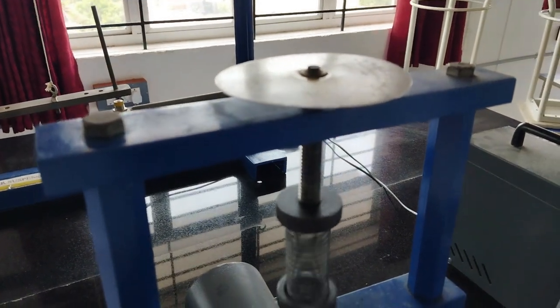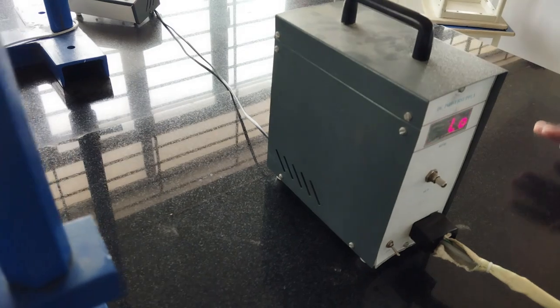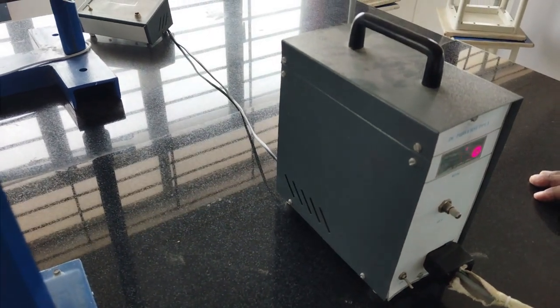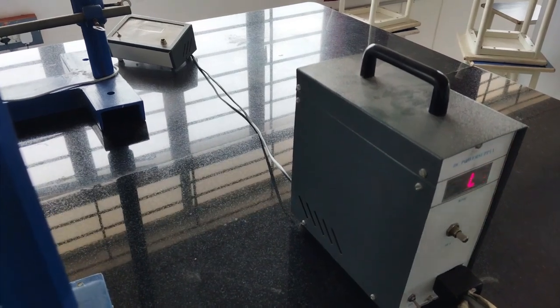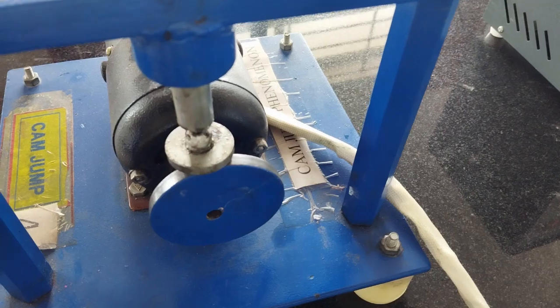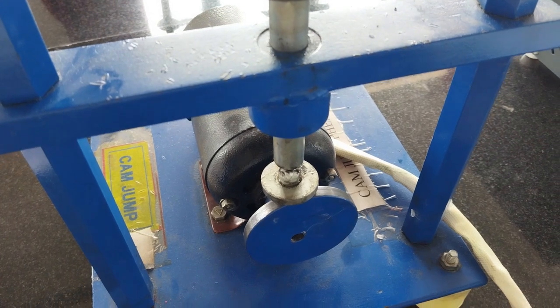So this is the procedure to determine the cam jump speed phenomena. Here we increase the speed of the cam, and then reduce the cam jump for the given spring rotation.